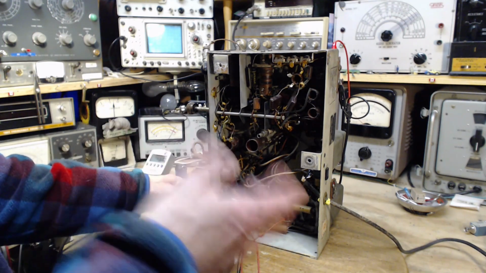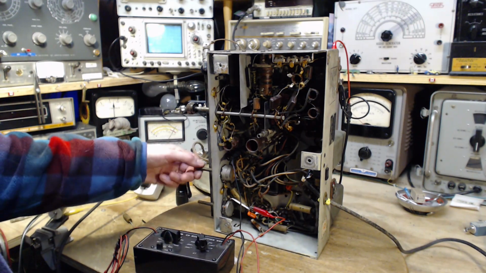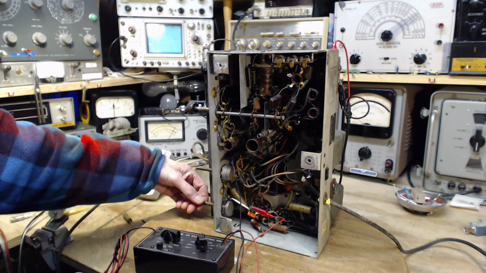Okay, I was supposed to reveal something, but somewhere in the middle of it, I kind of forgot what the revelation was supposed to be.